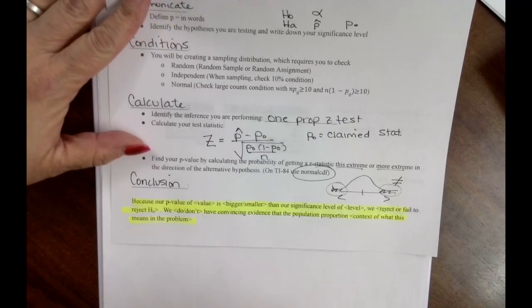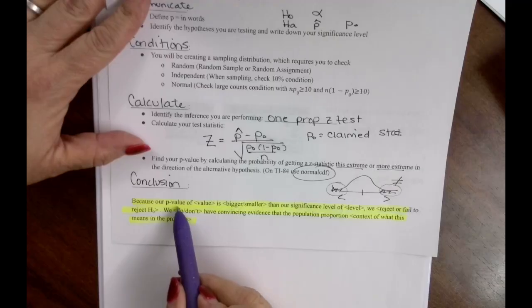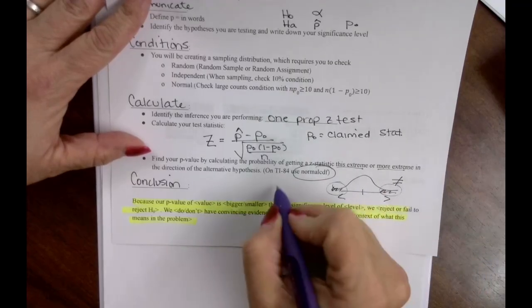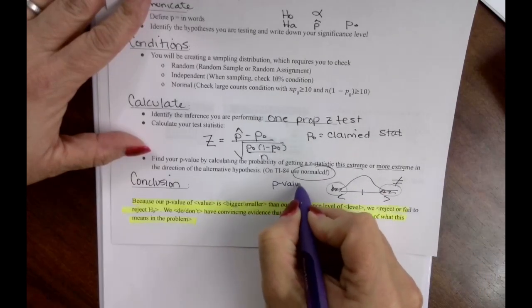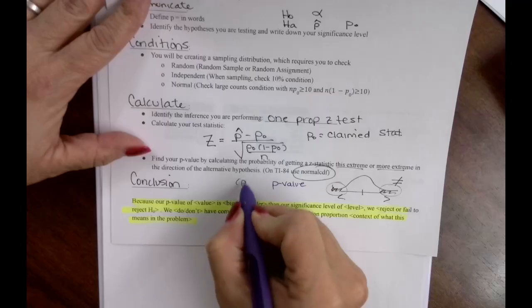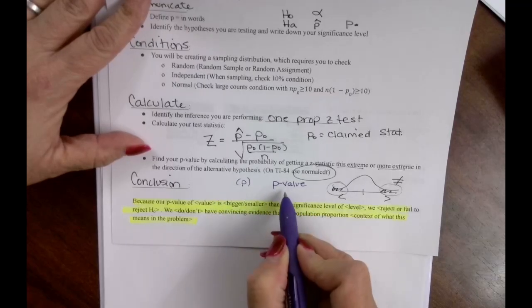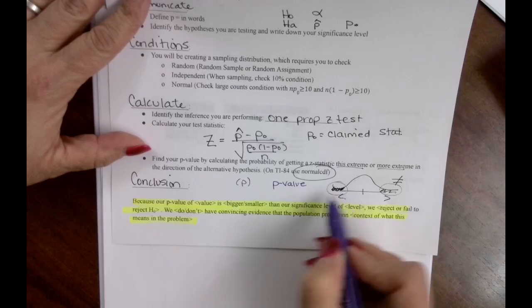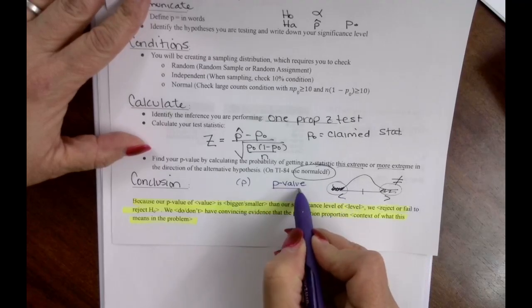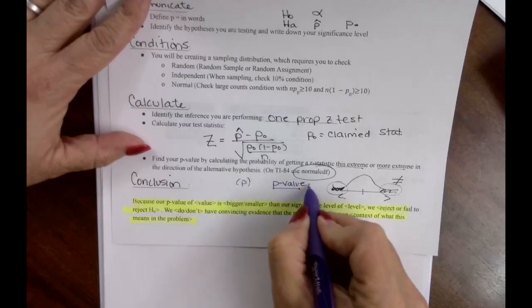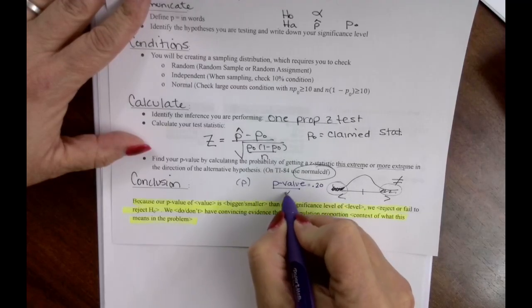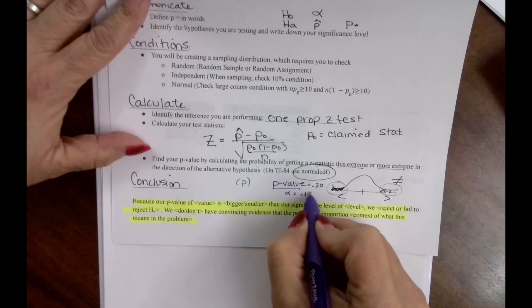So here's what this looks like. Because our p-value of whatever our value is, so let's just say that we calculate this and we get a p-value. And remember, p-value is the same as p. So this was our proportion. Now we say p-value because we've got this grouping of values in here that come from our test. So let's just say that our p-value, just as an example, was 0.20 and our significance level was 0.15.